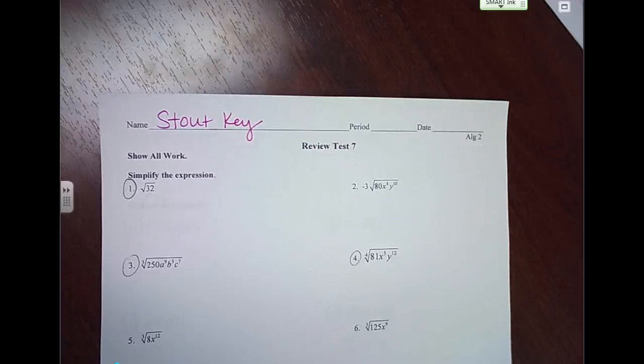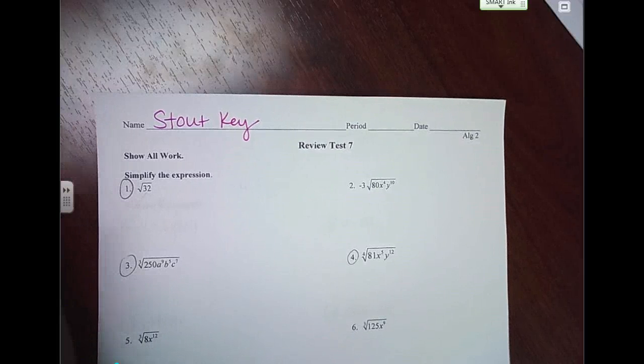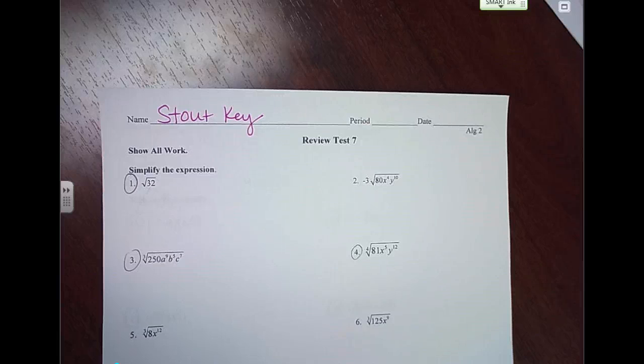Okay, I'm going to go through the test review. I'm not going to work out everything, but I'm going to work out a few from each section, and then I'll put my whole review online, but this way you can at least see some being worked out.